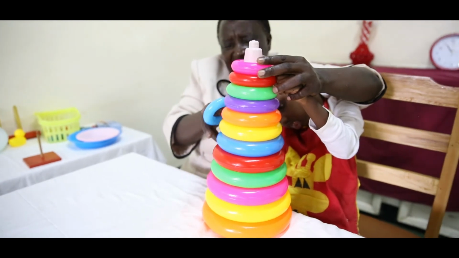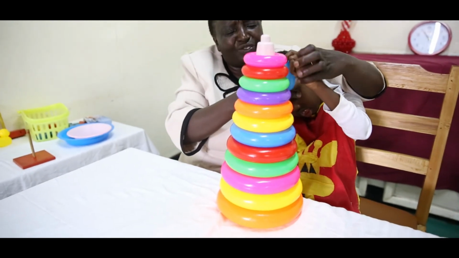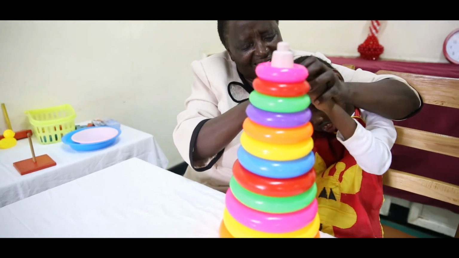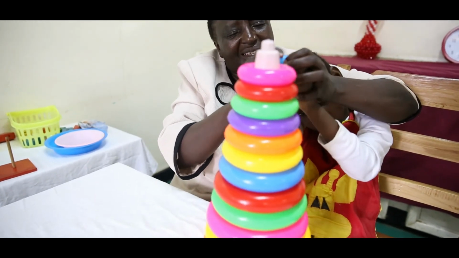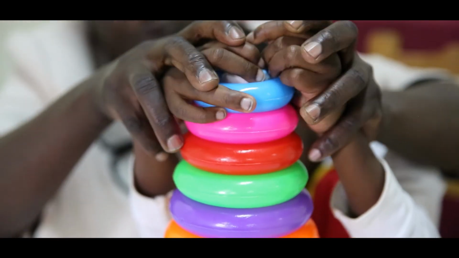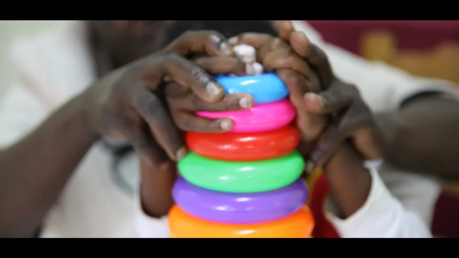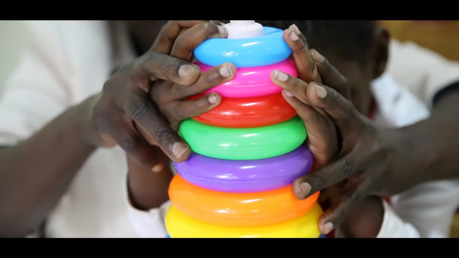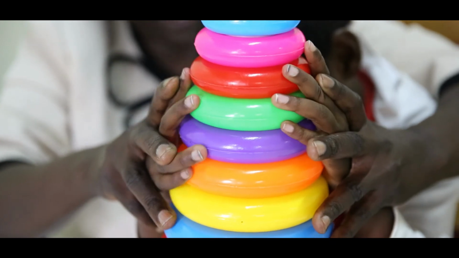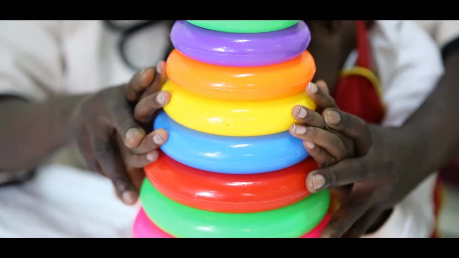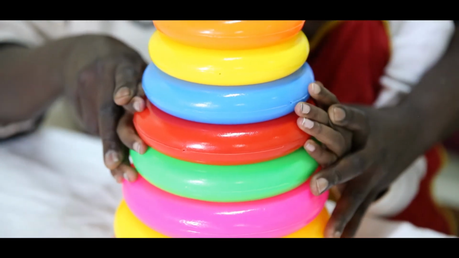Take it, Faye. Feel it, Faye. Tiny. It is a tiny one. Yes. Now we place it from the top. We are moving from the smallest, going down to the largest, moving down.